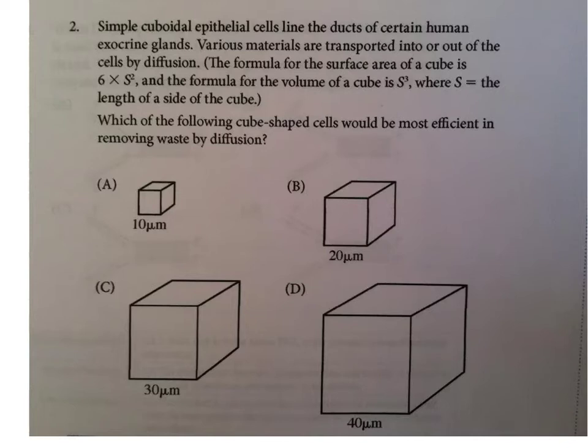So first, we need to talk about the factors that affect diffusion. One of the factors is the size of the particle. The size of the particle is not mentioned in this question, so we can go ahead and ignore it. The temperature is also a factor, but is not mentioned in this question. Concentration is also a factor, but also not mentioned here. Membrane permeability is also a factor, but not mentioned. And surface area is a factor.